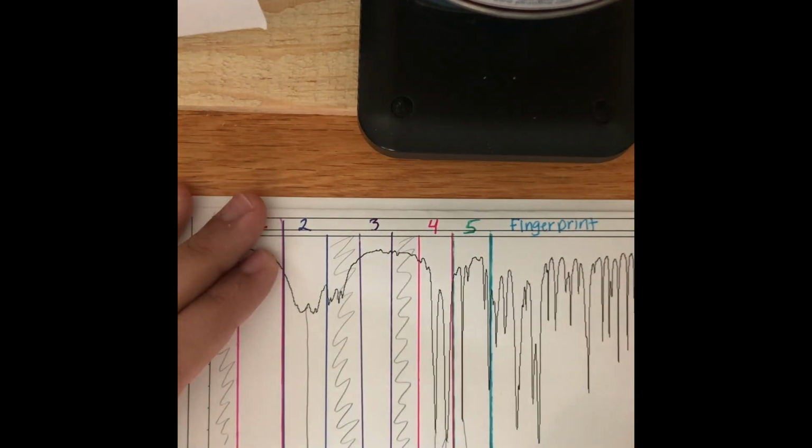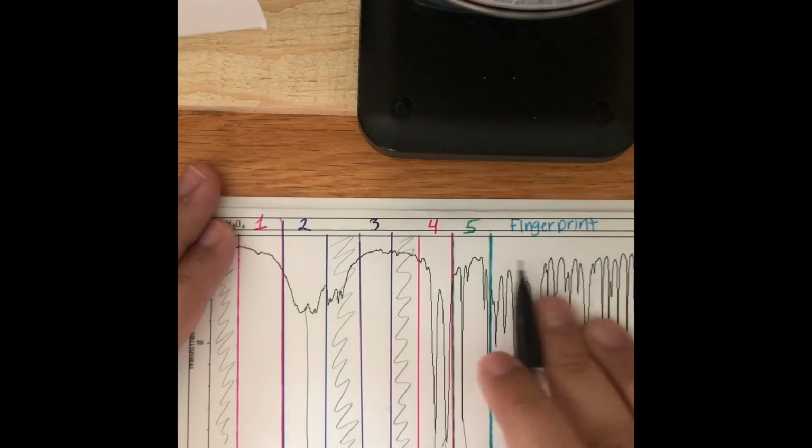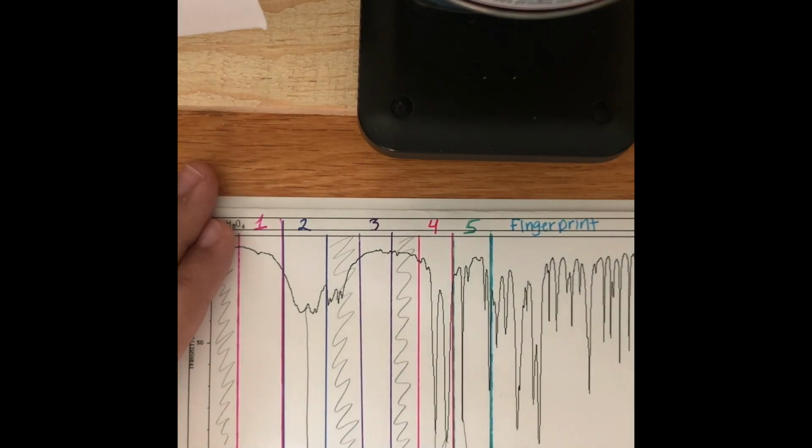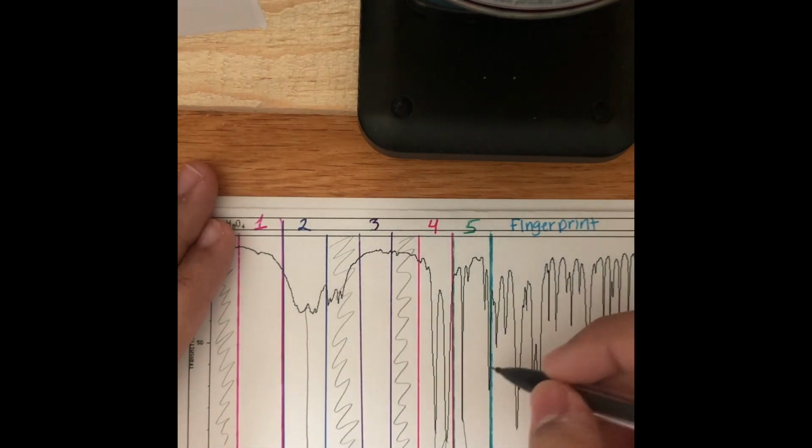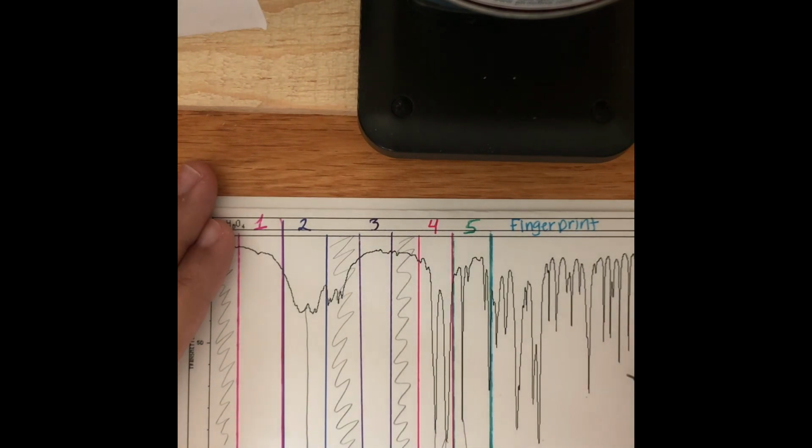Now, not everyone looks at it, but right here, after zone 5, is the fingerprint region. And we do have some deep peaks that have come out here, and this peak means we may have some alkenes.